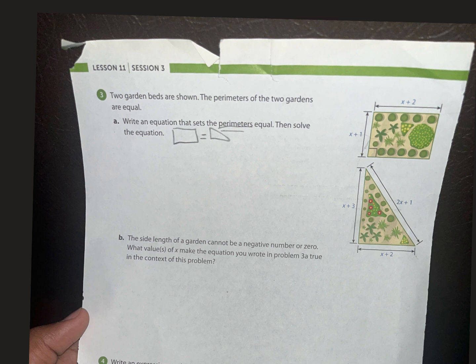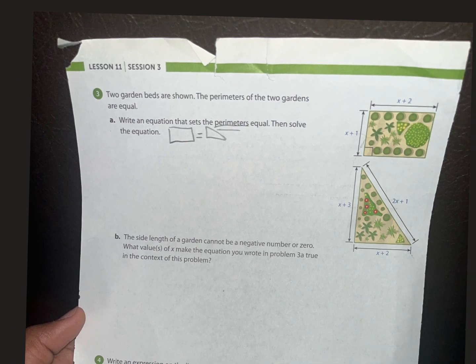Okay, in 3A, it says 2 garden beds are shown. The perimeters of the gardens are equal. So you're going to write an equation. For A, it says write an equation that sets the perimeters equal and then solve. Let me make sure I write that for you. The perimeters equal and then solve the equation. So the perimeter means that you're going to put all the sides. So on this first figure, you got to make sure that you label all the matching sides so you don't forget.